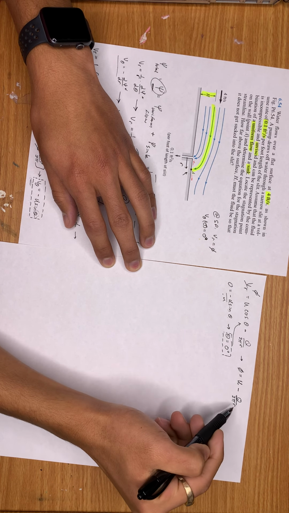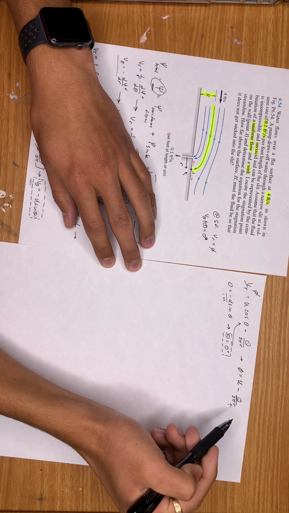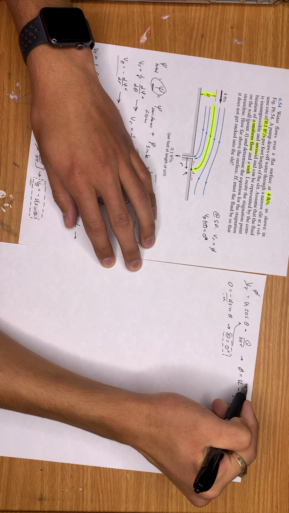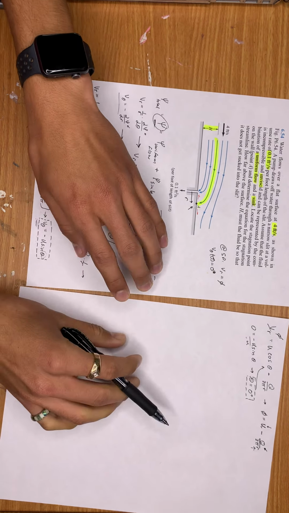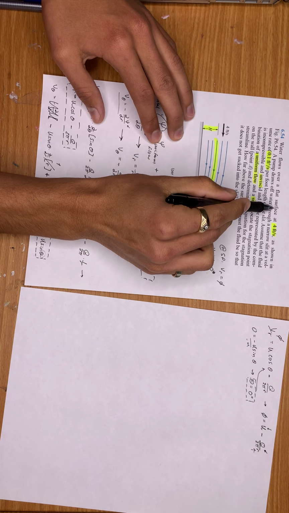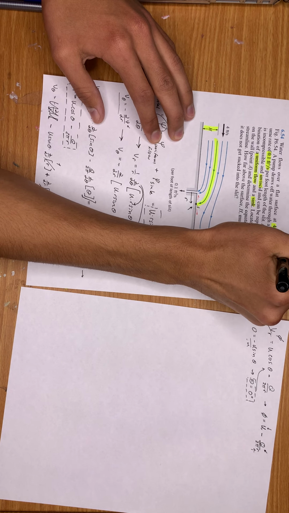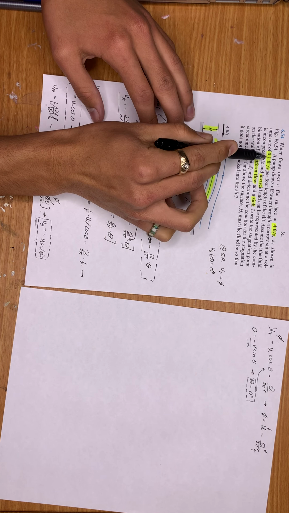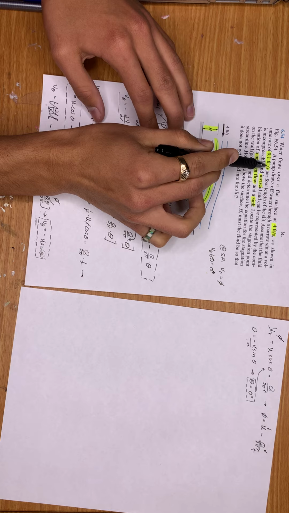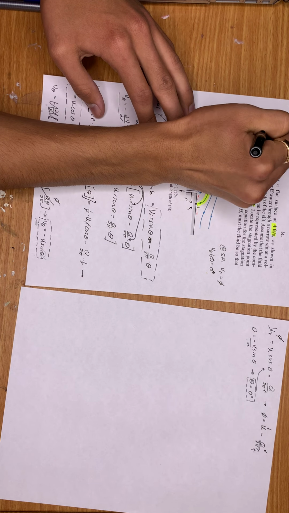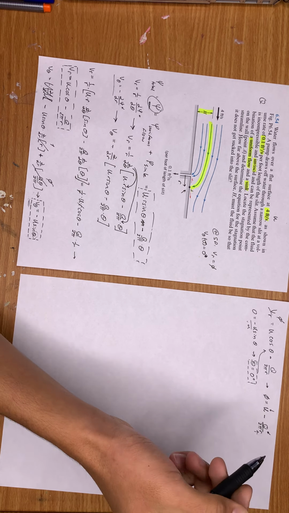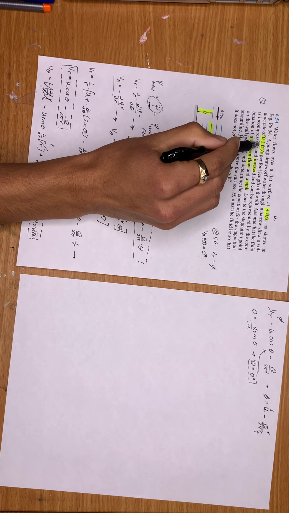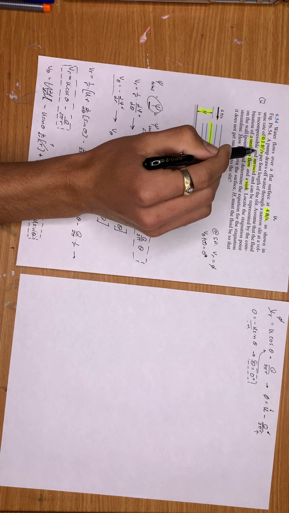So if you can see, now we're left with a distance that we can solve for, and we have a value for u and we have a value for q that are given in the problem statement. 4 feet per second, that is our u, and the volume flow rate of 0.1 feet cubed per second is our q.